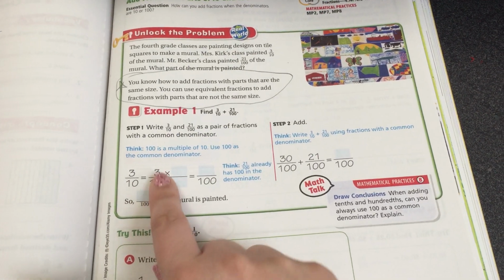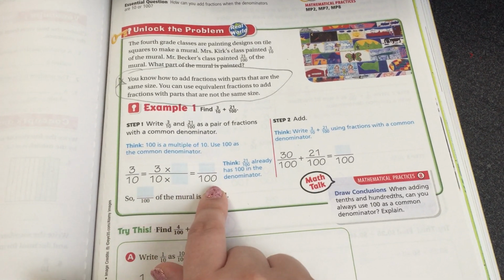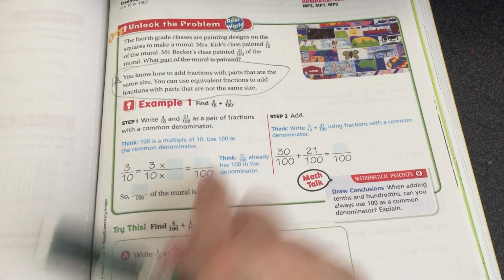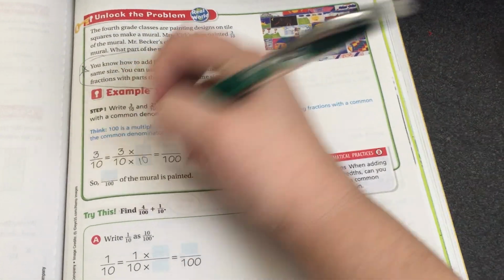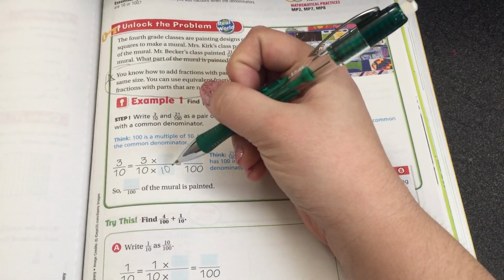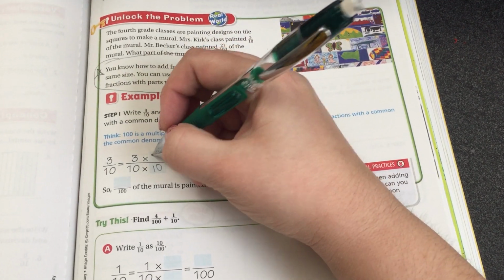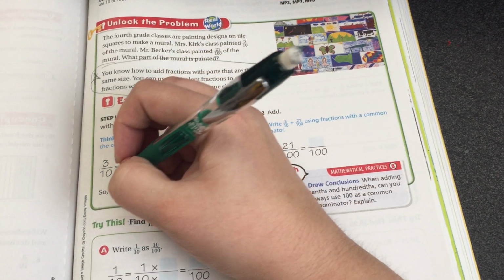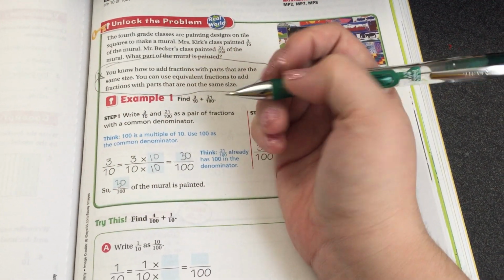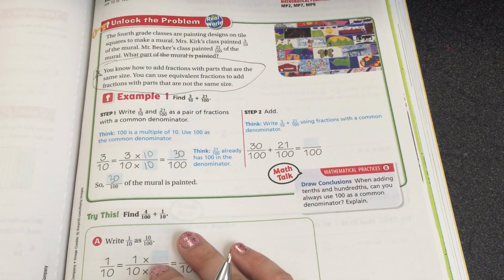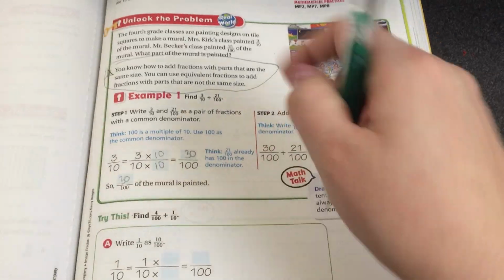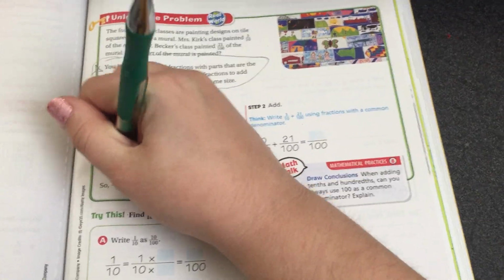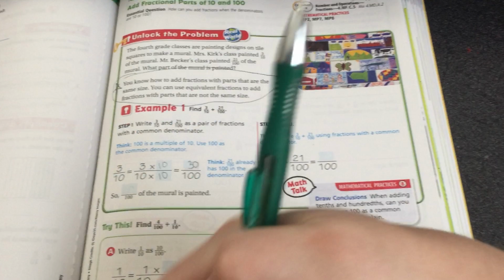We got 3/10ths equals 3/10ths times, what times 10 gives us 100? 10. Whatever we do to the bottom, we must do to the top. So 3 times 10, which is 30. So 30/100ths of the mural is painted. Oh, wait, no. That's for your final answer. I got a little ahead of myself there.